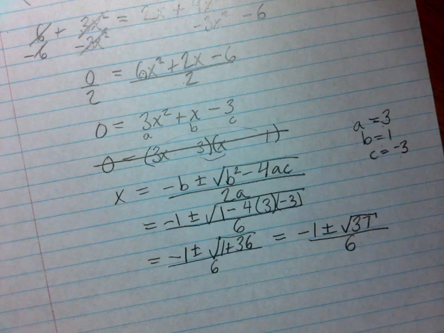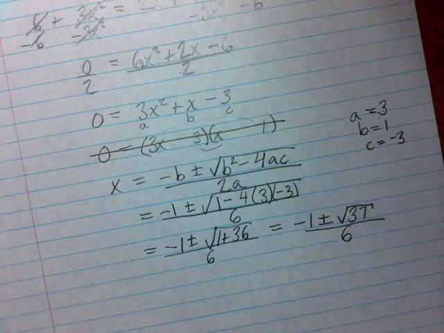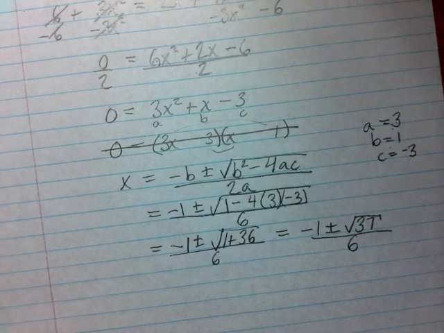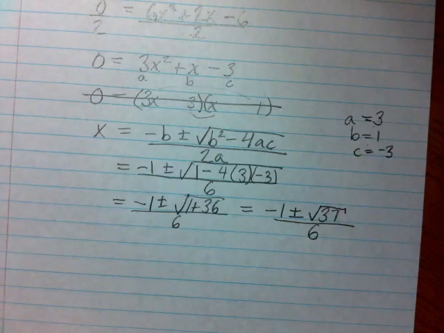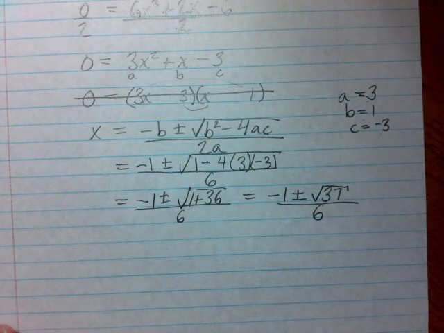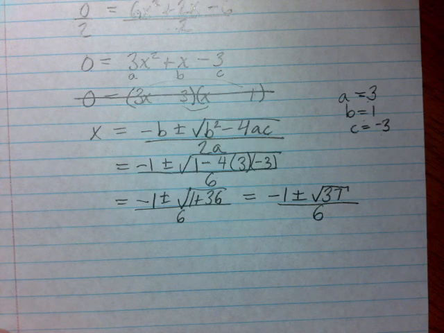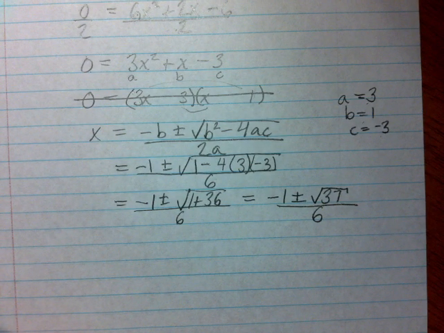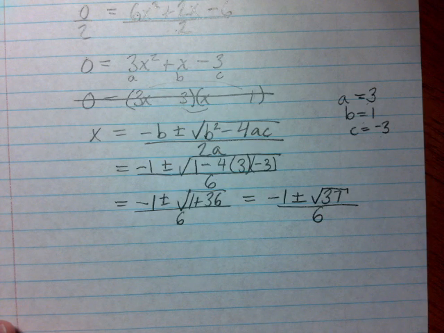Okay, so we have two solutions. Negative 1 plus square root of 37 over 6, and negative 1 minus square root of 37 over 6. My last step in all of these problems is always to plug in the solutions that I get into the original equation and see if they satisfy it.